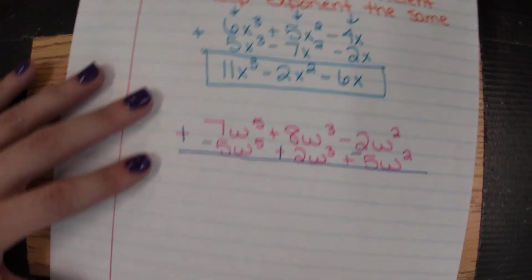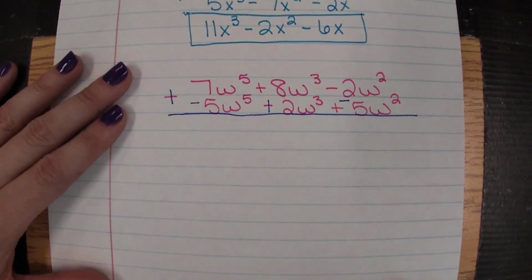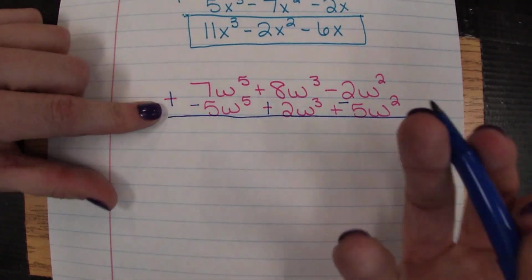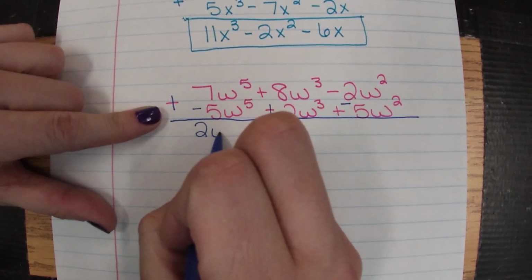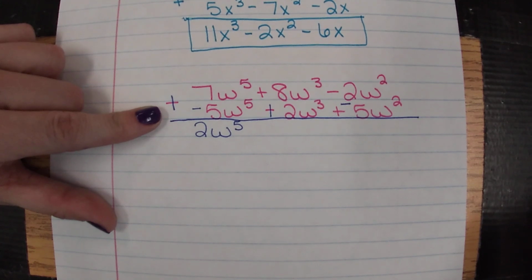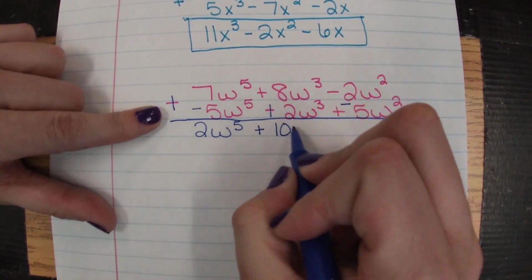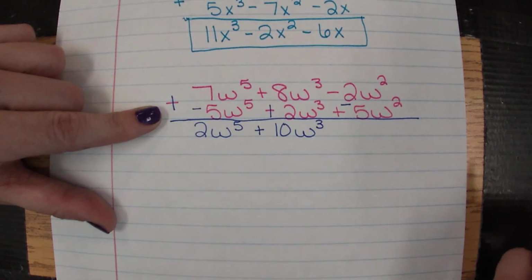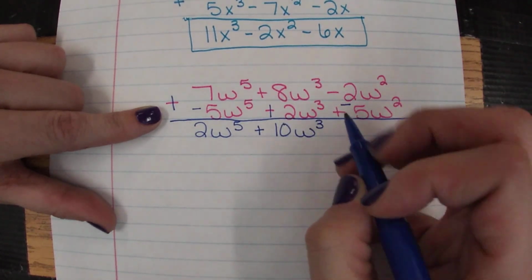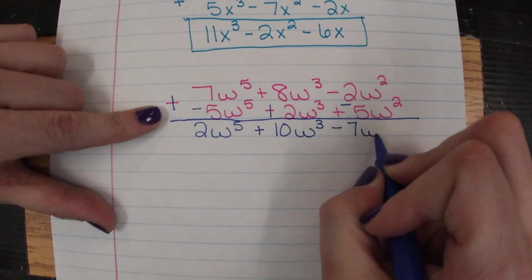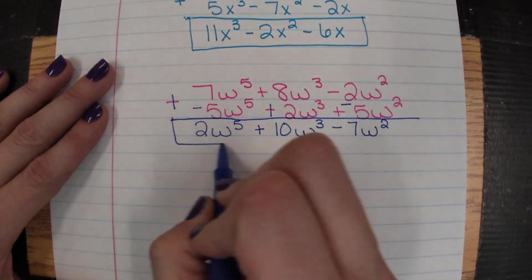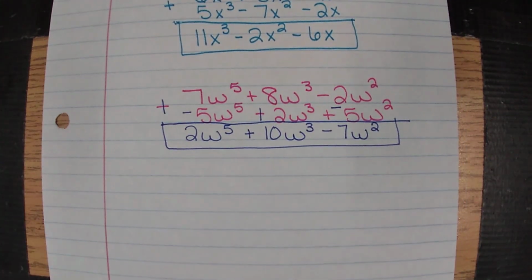And then now we're going to do just like we did above. We're just going to go straight down. So a 7w to the fifth plus a -5w to the fifth gives us a 2w to the fifth. An 8 plus a 2 gives us a 10w to the third. A -2 plus a -5 gives us a -7w squared. So this would be our final answer.